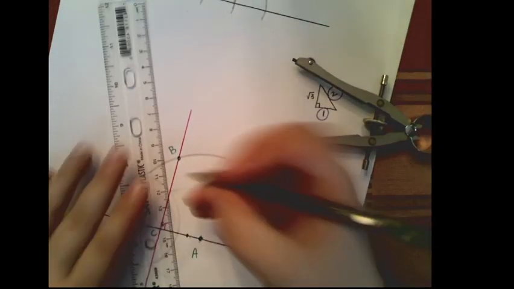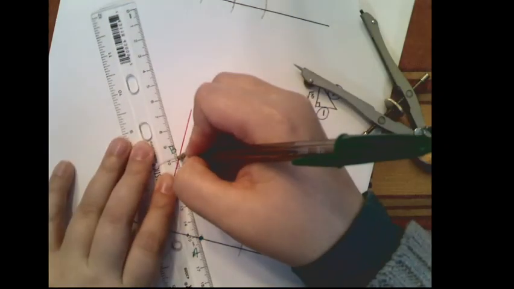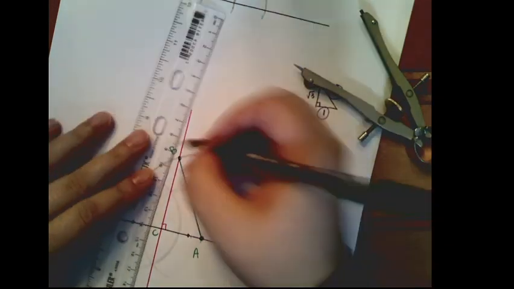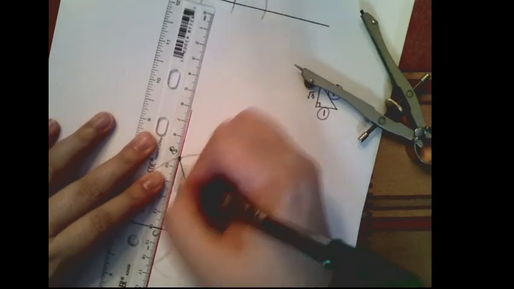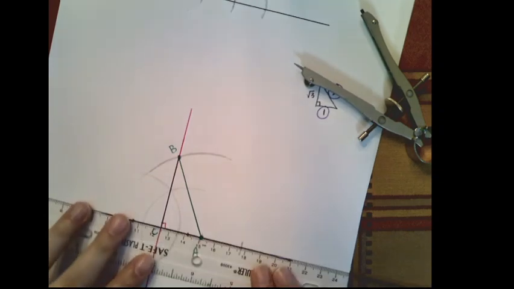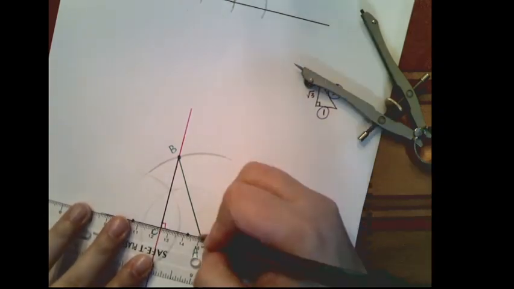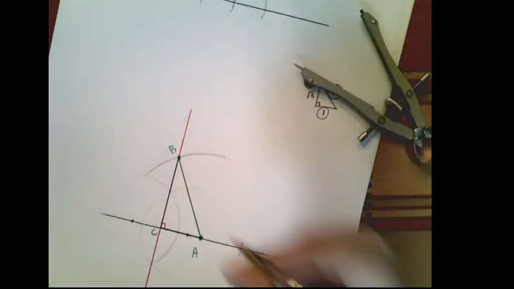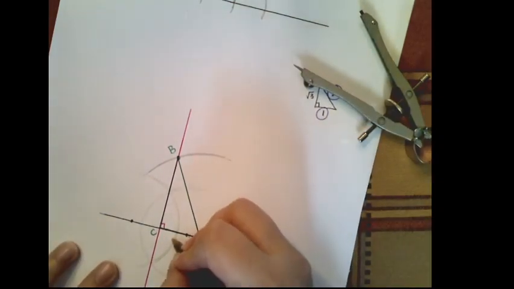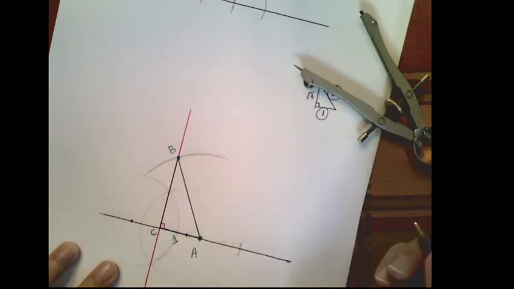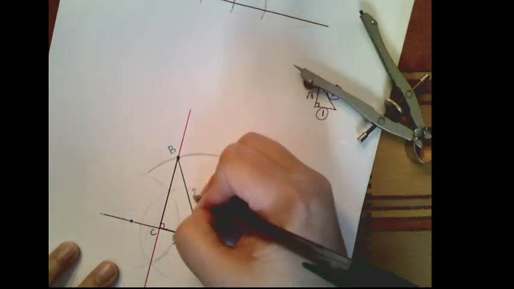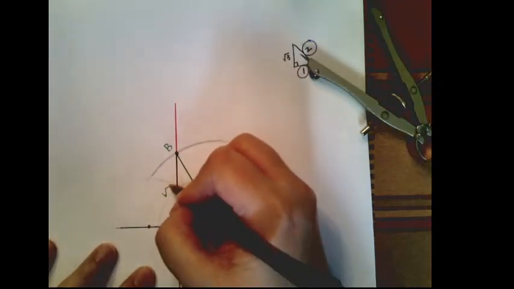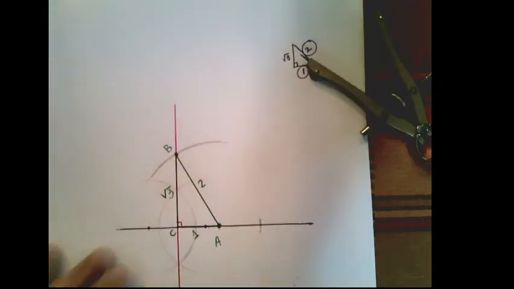Now we're going to get our straight edge and connect it, and here we have our 30, 60, 90. Here's our short side, which has a length of 1. Here's our hypotenuse, length of 2, and our height, square root of 3.